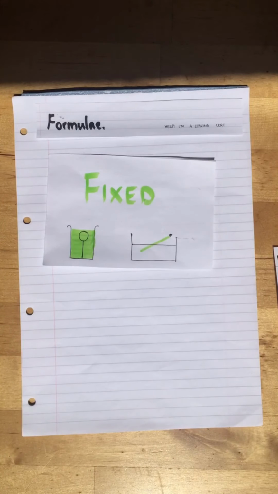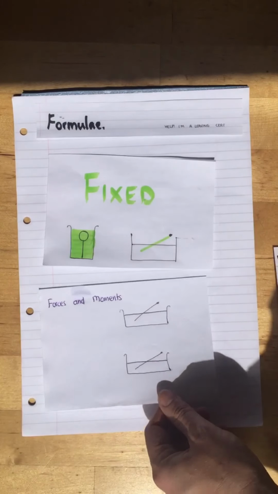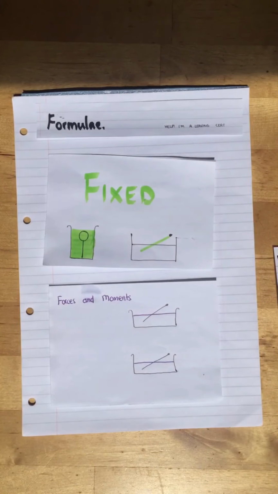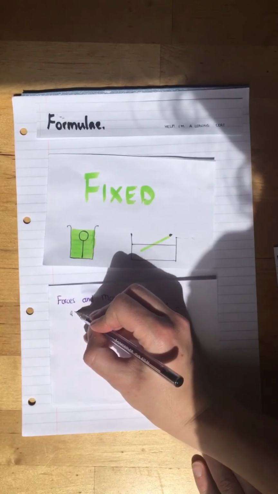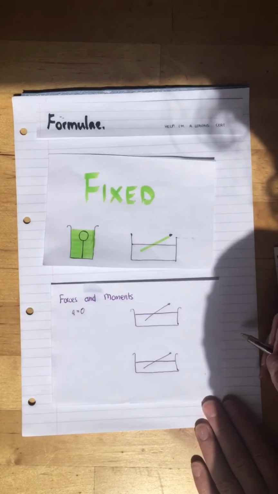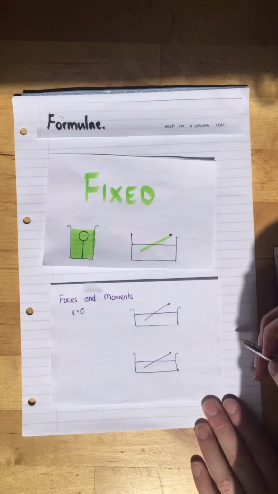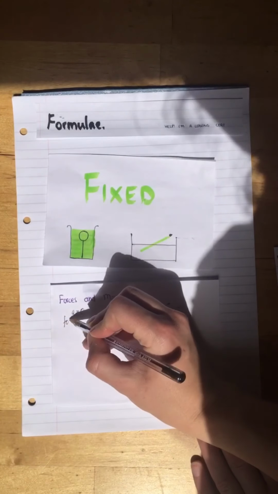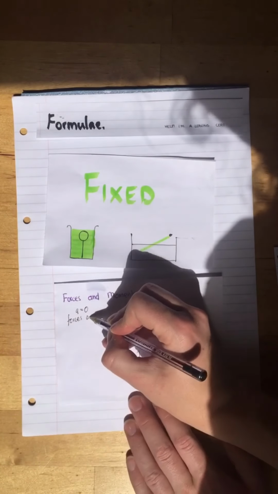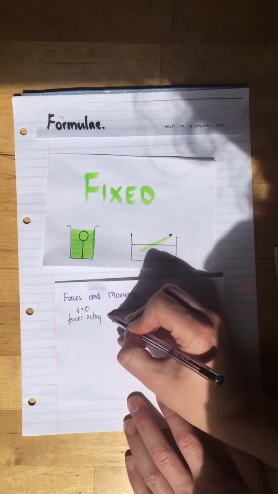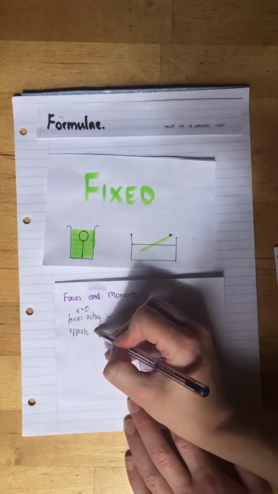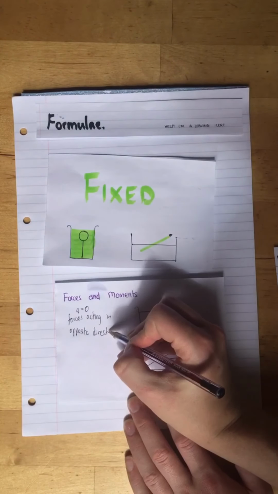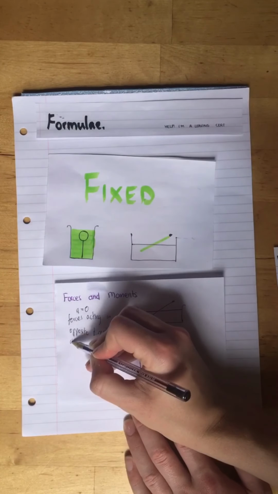The next bit is not a formula, but what you're going to use a lot for fixed objects is the fact that when the acceleration of an object is equal to 0, the net force is equal to 0. So that means that forces acting in opposite directions are equal.